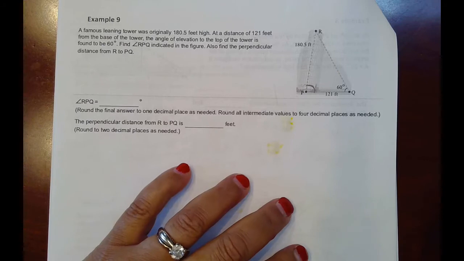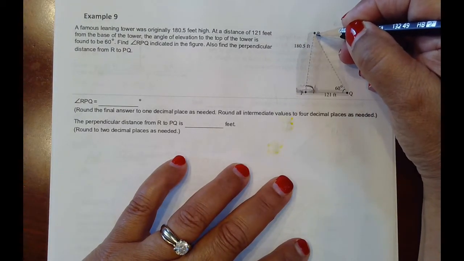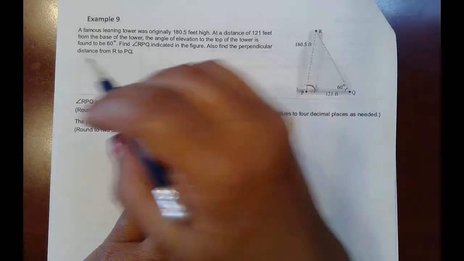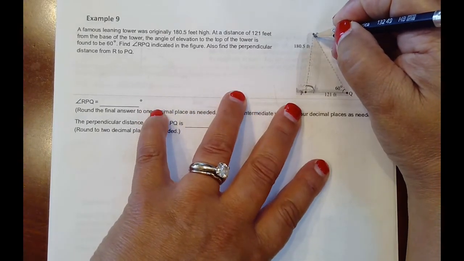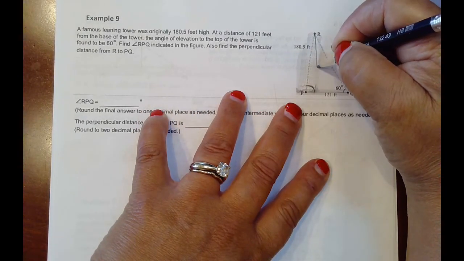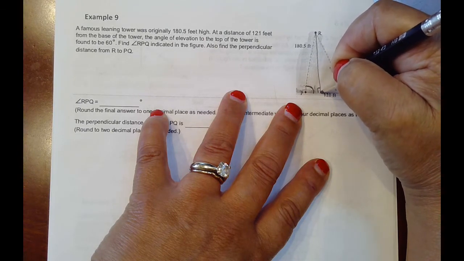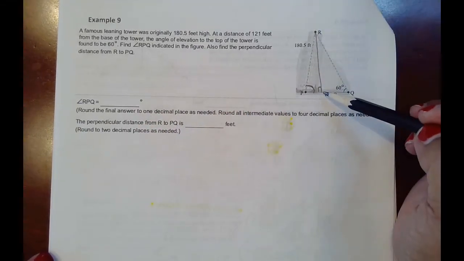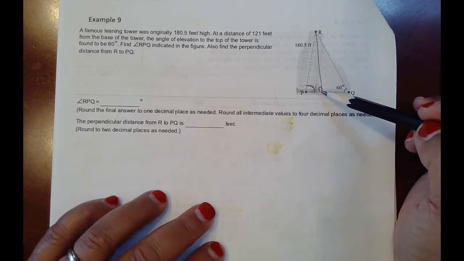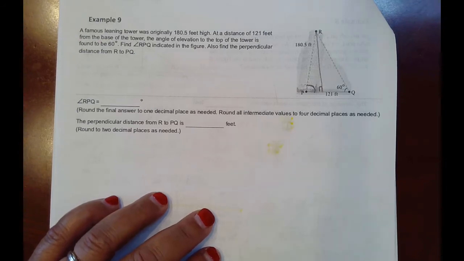The perpendicular would just be a segment that comes from, and it even tells you from R to PQ, that you are going to come straight down here at a 90-degree angle. That's what a perpendicular is. It goes from a vertex in a triangle to the opposite side, hitting that opposite side at 90 degrees. So ultimately, we're going to be looking for that also. Right now, let's just see if we can find angle RPQ.